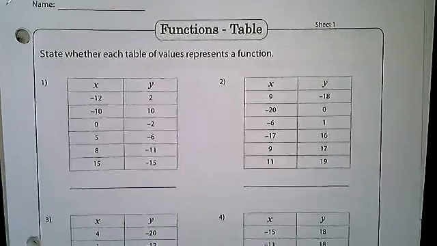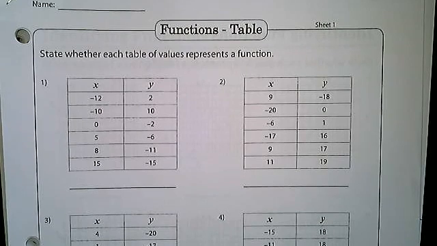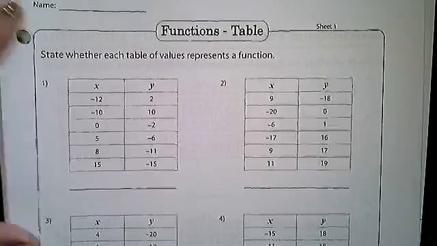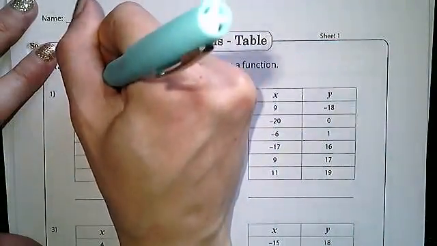When you look at a table or even at coordinates, we want to start by looking at the X column. In order for something to be a function, you have to have all different X's, all different numbers for X. Or if you have a repeating X value, it has to be with one Y value. It can't be with more than one. So we always look at the X column first.